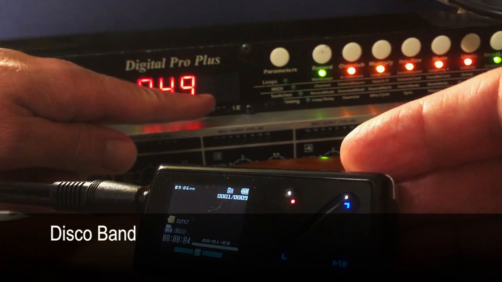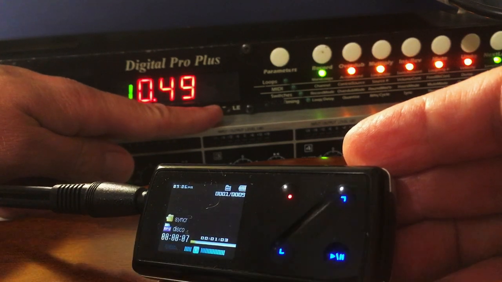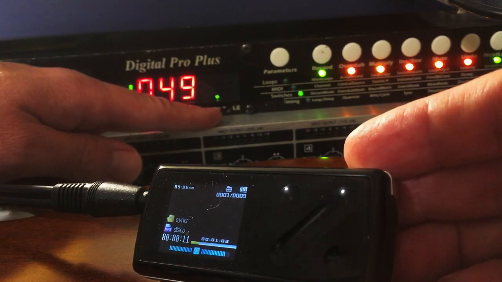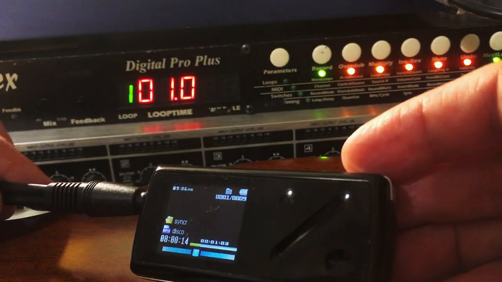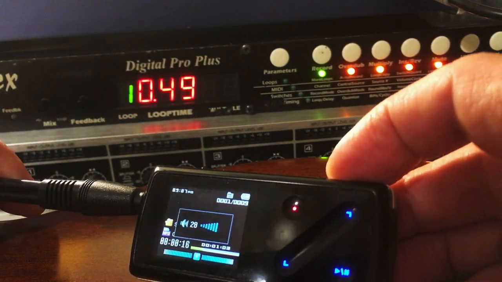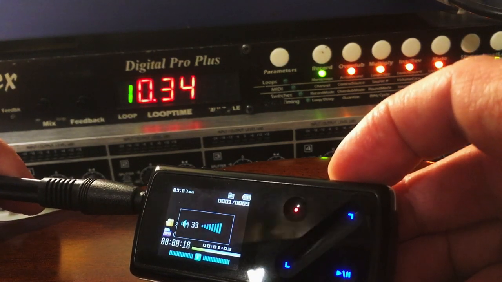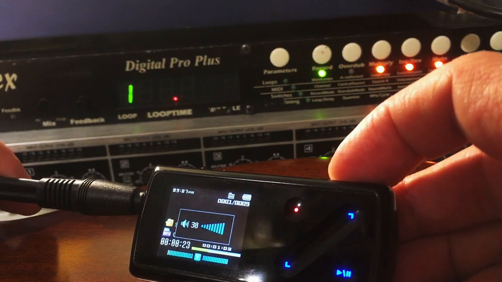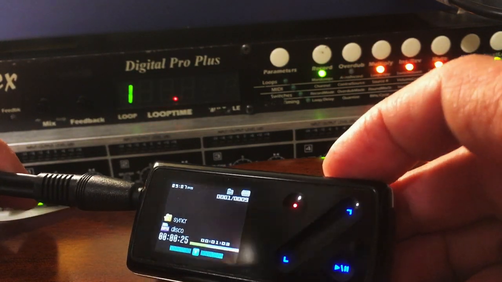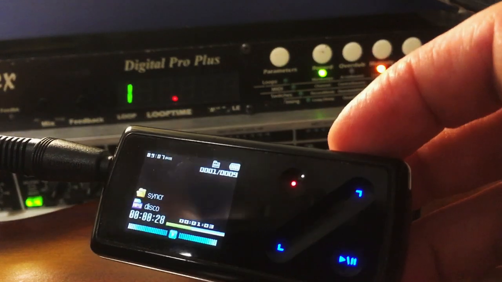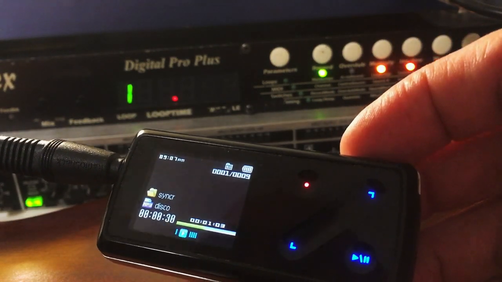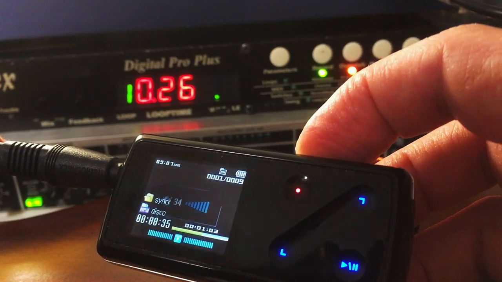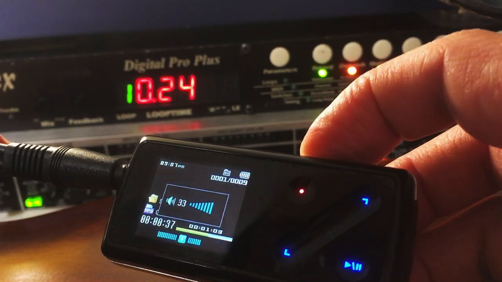And you can see here, this is indicating when the EDP is receiving what it perceives as a sync point or a downbeat. And check out what happens as we adjust the volume. I'm going to bring up the volume on the player. And you can see that as it gets louder, the EDP actually has a harder time following it. Now I'm going to bring the volume down on the player. And now the EDP is starting to have an easier time sensing it.